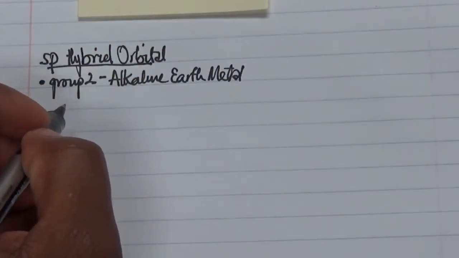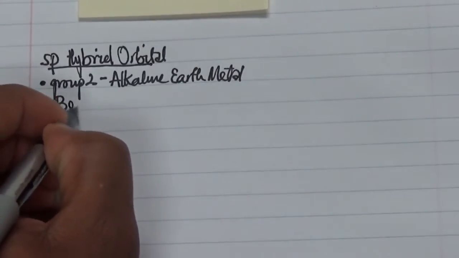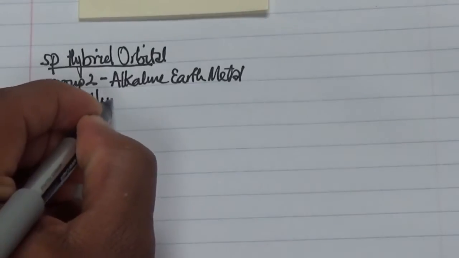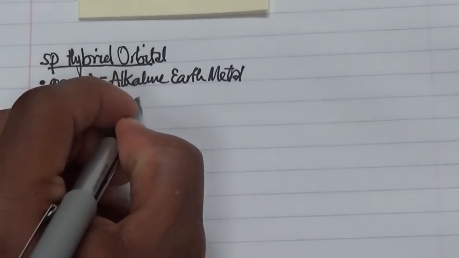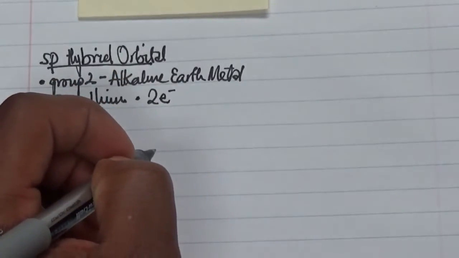So in here we're going to look at beryllium, which has 2 electrons in its valence shell.